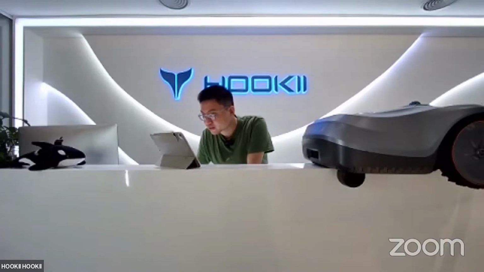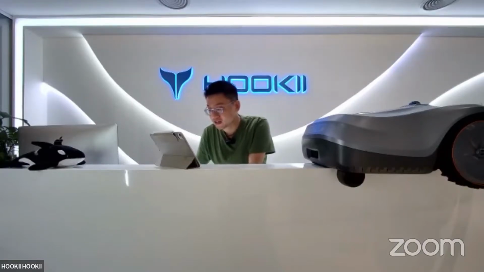Will the quick start model be the final model? I'm not sure how to update. It's OTA, so currently all our machines will be equipped with a 4G network, and they can also connect to Wi-Fi, so you can update all the software via OTA.